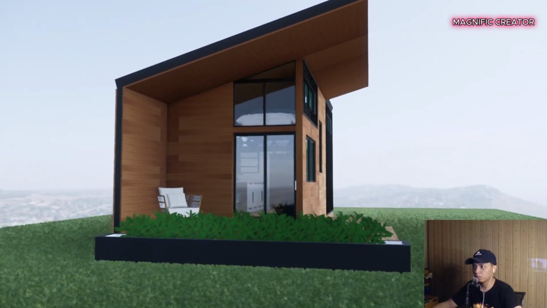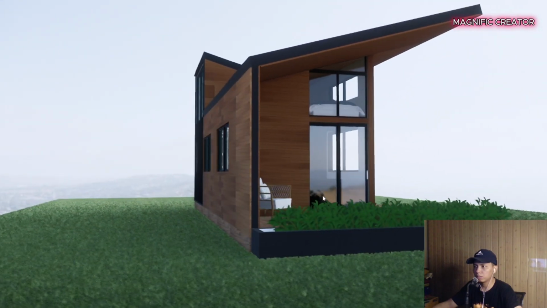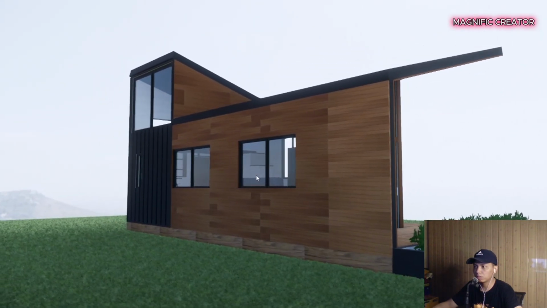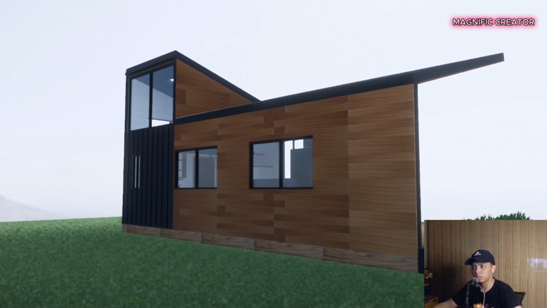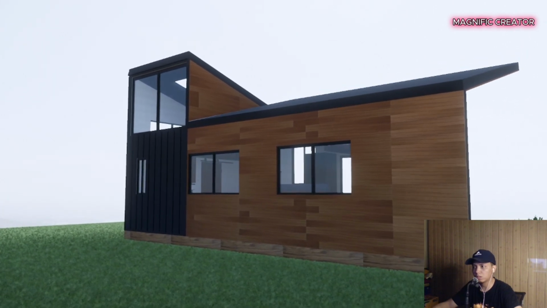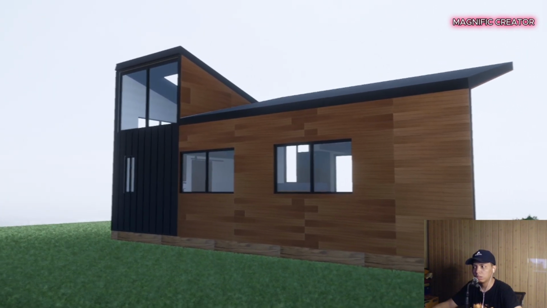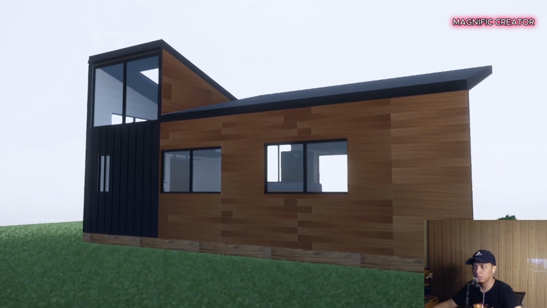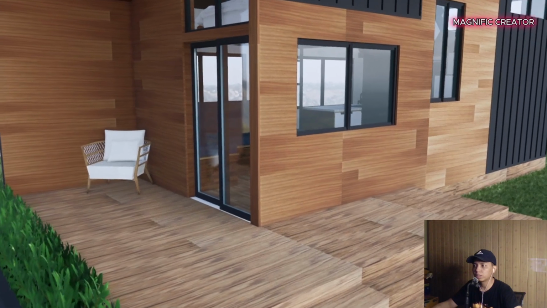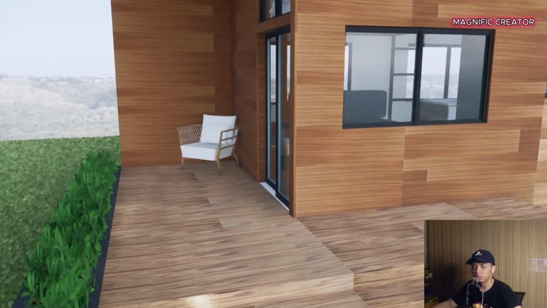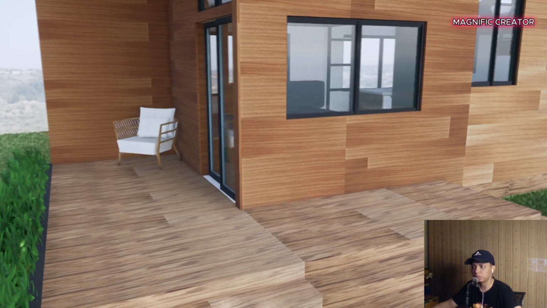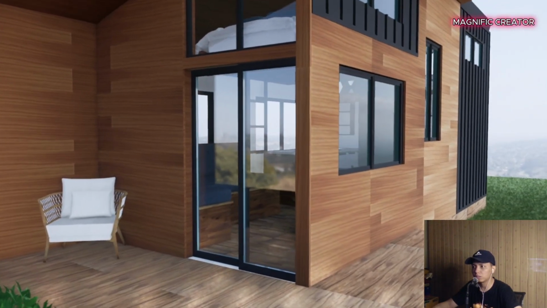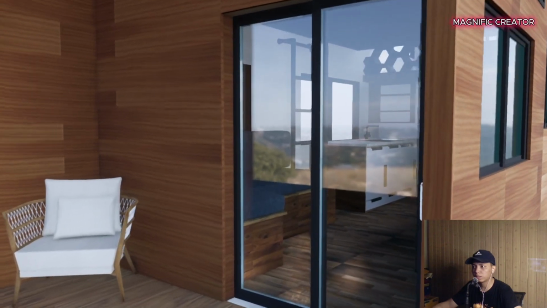Okay, we can look at the backside just like this. This is the backside of this tiny house. It has several windows, especially on the top or the loft bed area. It has a large window and skylights. We can see the terrace area, it has a small terrace with an L shape, and we can look around for more detail of this terrace.